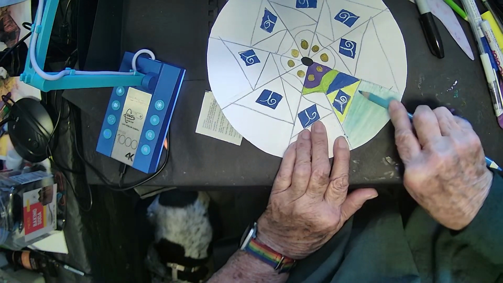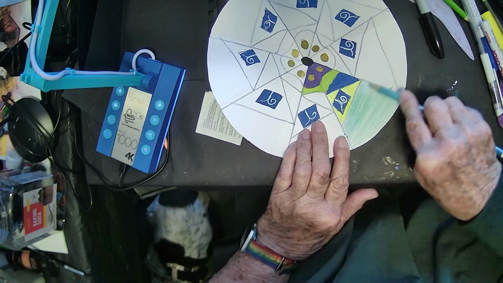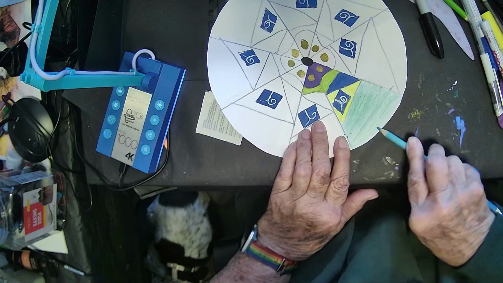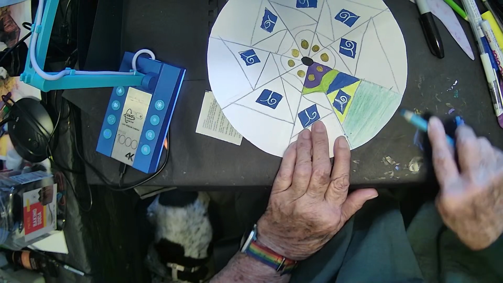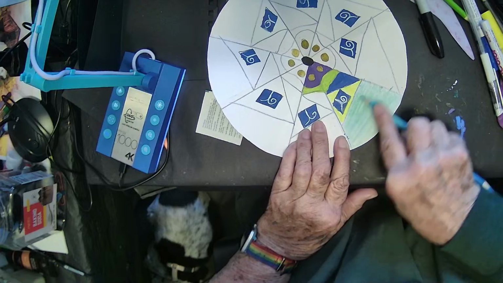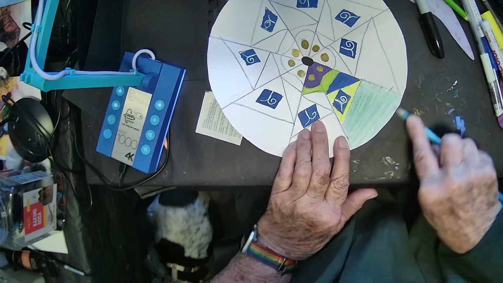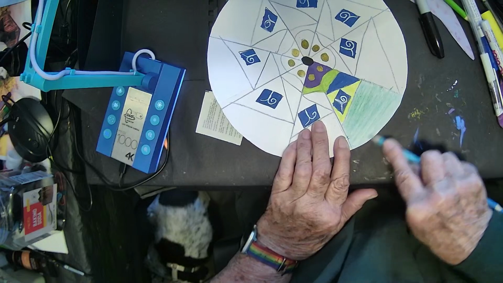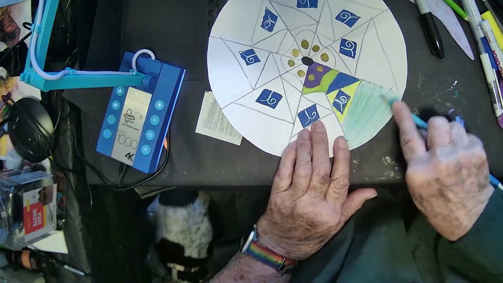This is like a light blue. And it's taking those colors and they're making a blue-green. Isn't that fun?